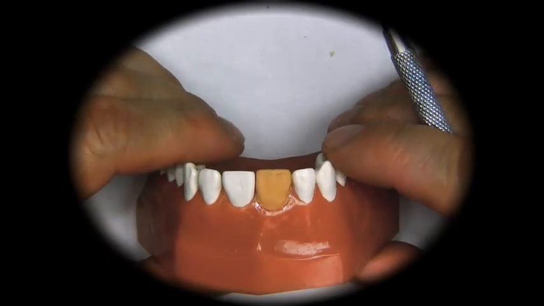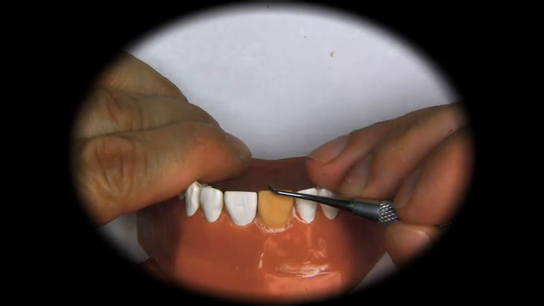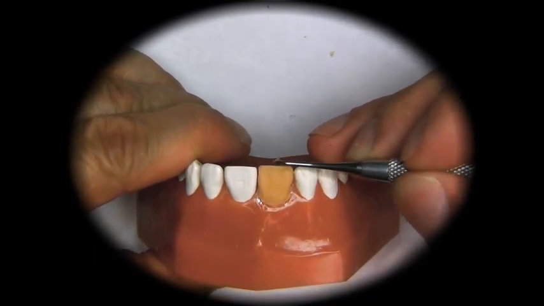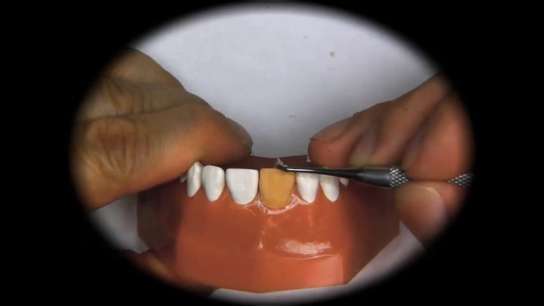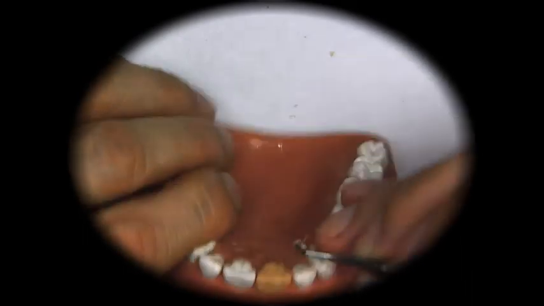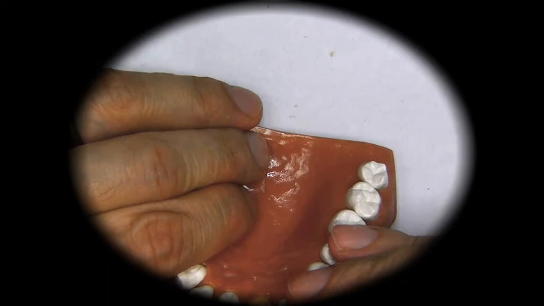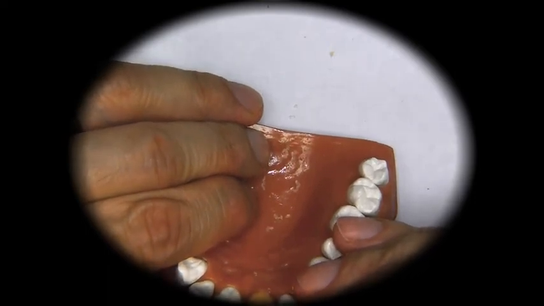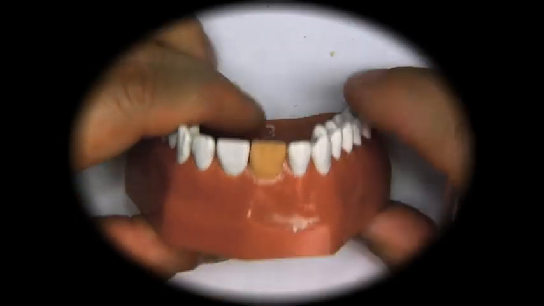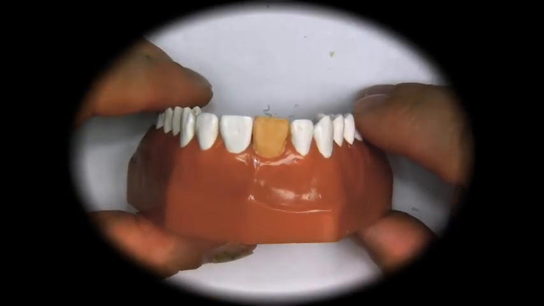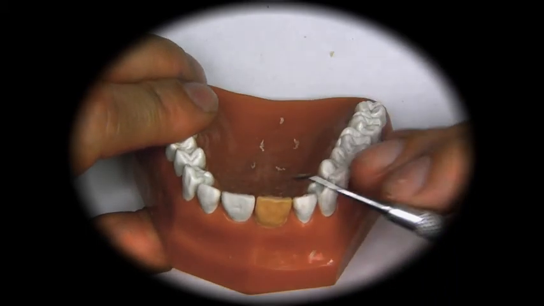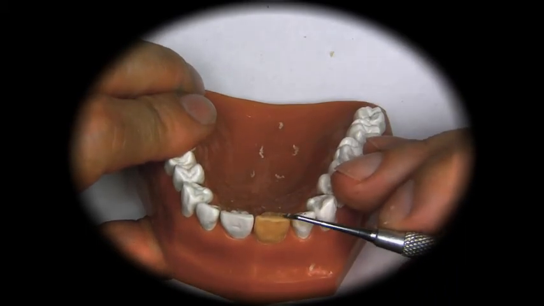So now we're going to take away a little bit from the lingual aspect and try to see if we can make it appear the same length. You see? I took away a little just from the lingual.